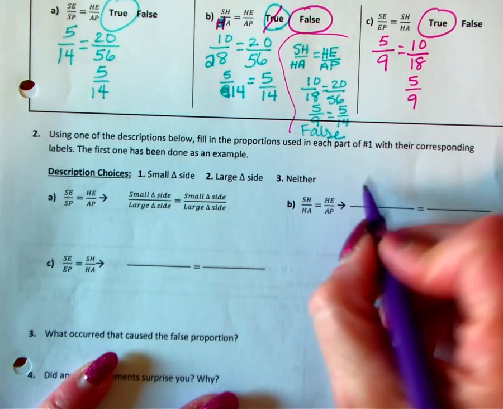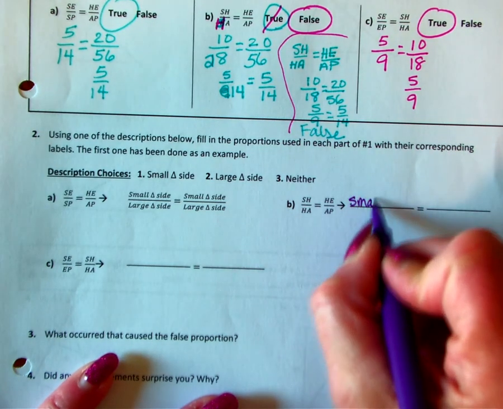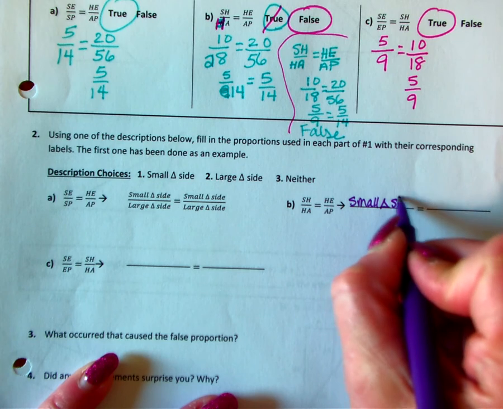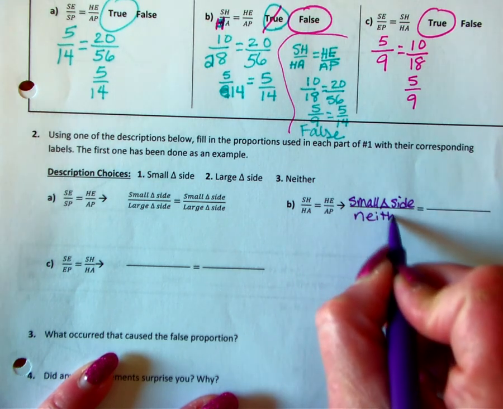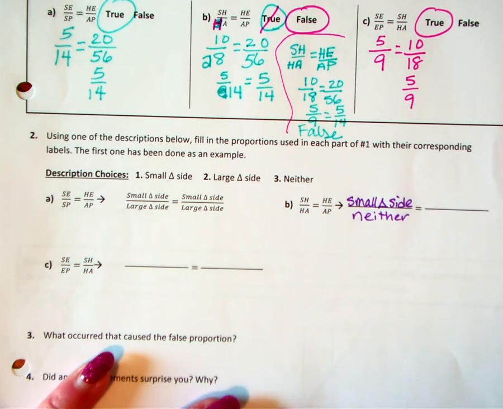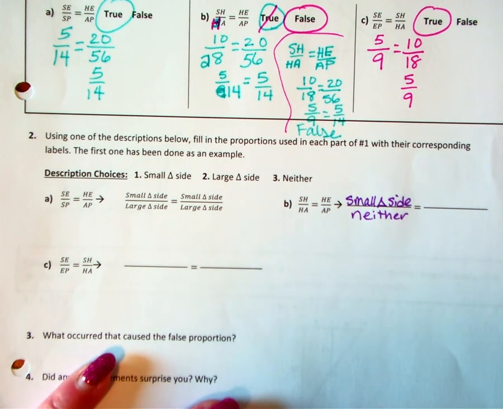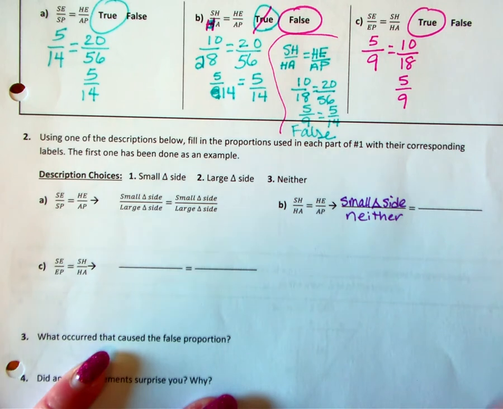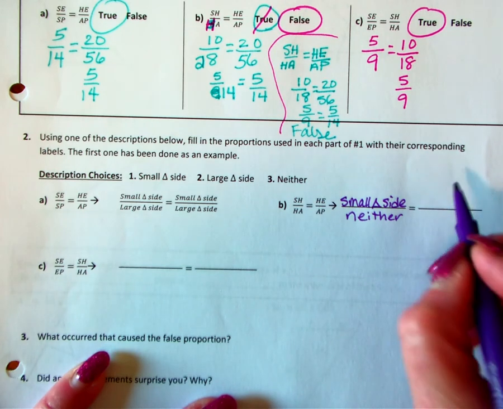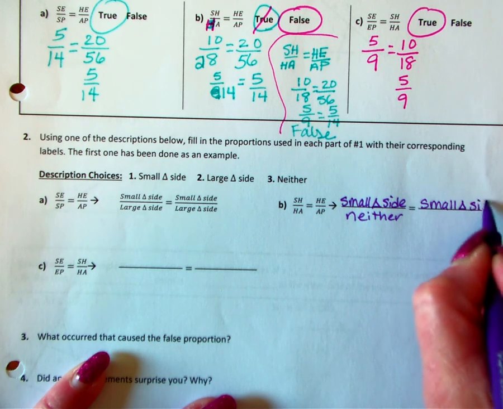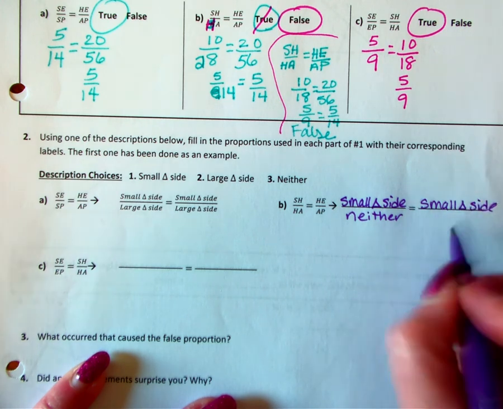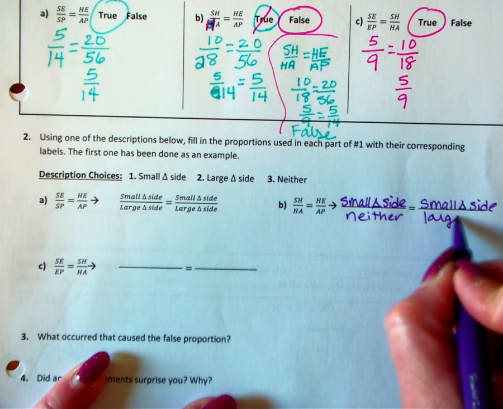Okay, so SH is the small triangle side, over HA, which is neither. Right, it's only part of the large triangle, it's not the whole side. HE is from the small triangle. Okay, and AP is from the large triangle side.